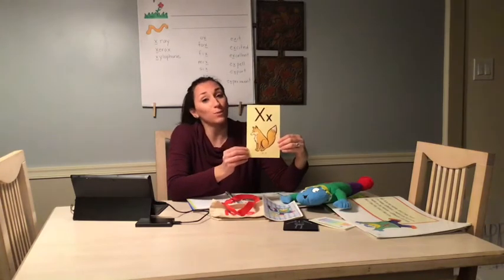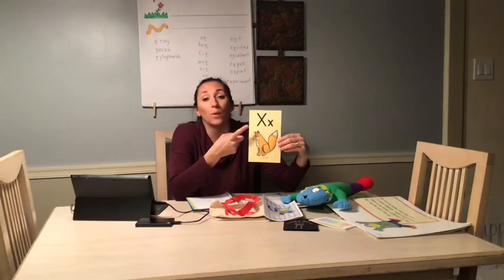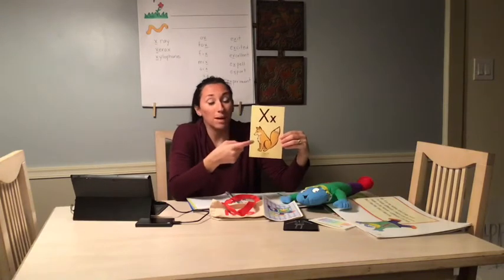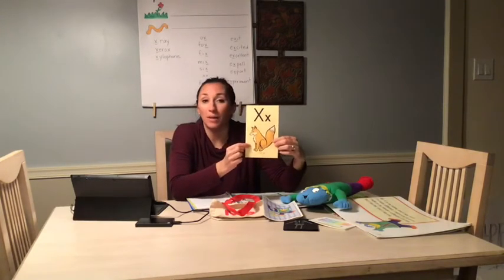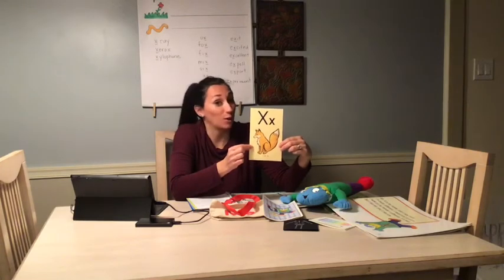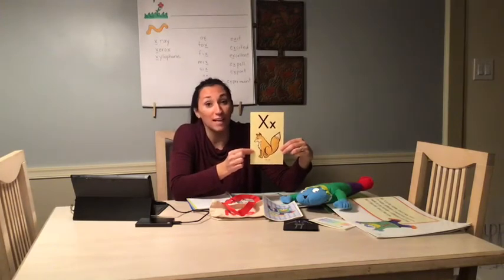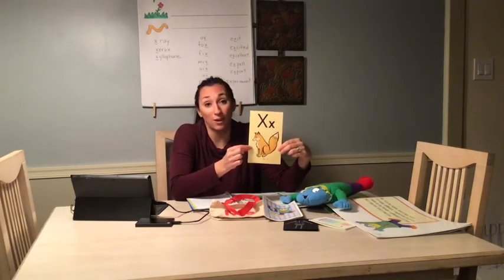We're going to look at our Fundations card. So this one is a tricky one. I know I don't like these ones. We have X, but what is this a picture of? It is a fox. What letter does fox start with? If you said F, you are correct. Fox starts with the letter F.